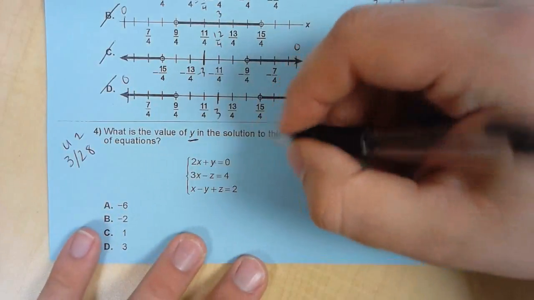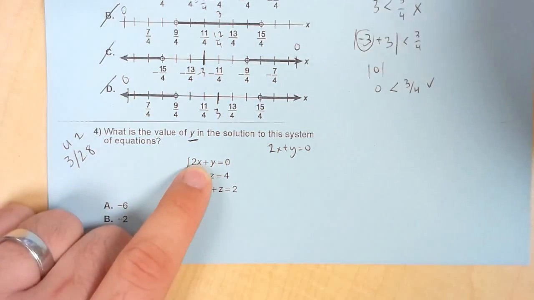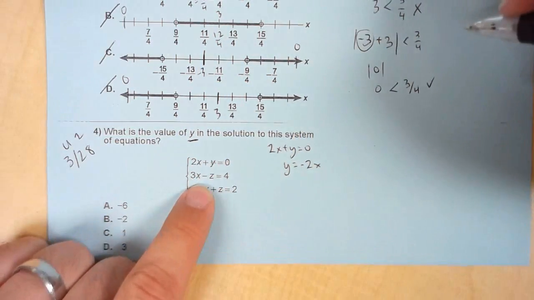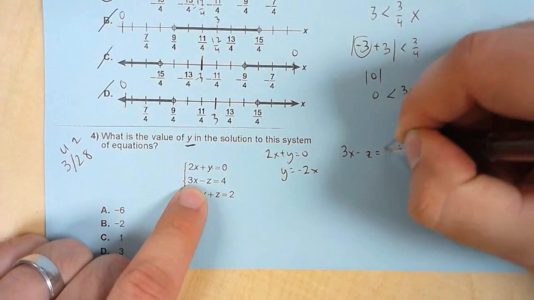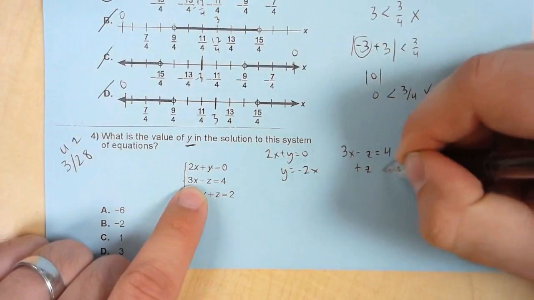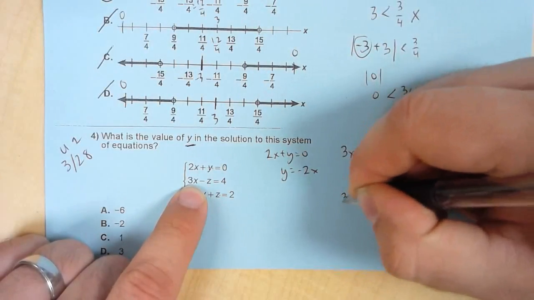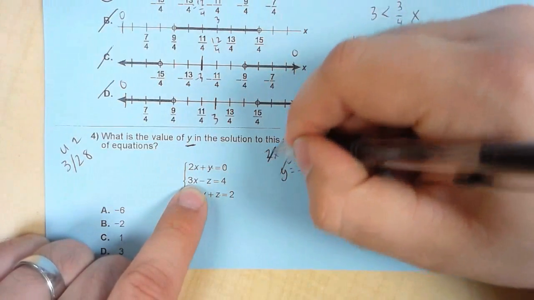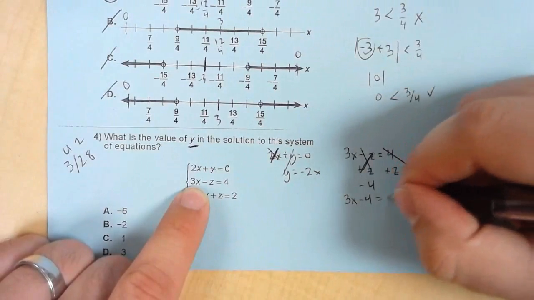Okay, so 2x plus y equals 0. We're going to subtract 2x on both sides. It says y equals -2x. Down here, it looks like we've got 3x minus z equals 4. I'm going to add z to both sides. I need to get rid of this 4, so let's subtract 4. So I'm going to have 3x minus 4. This cancels over here. This cancels over here. We're left with just z.